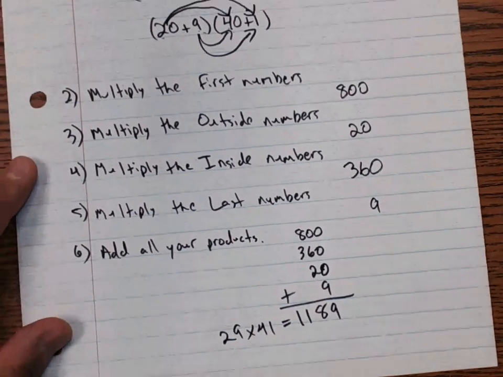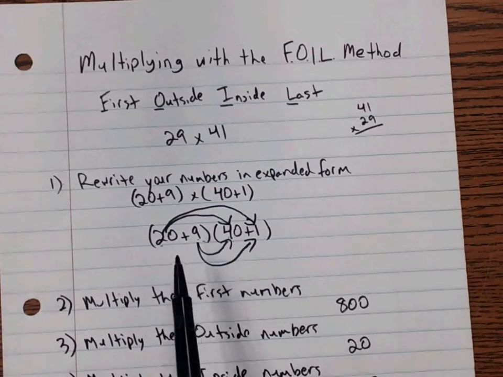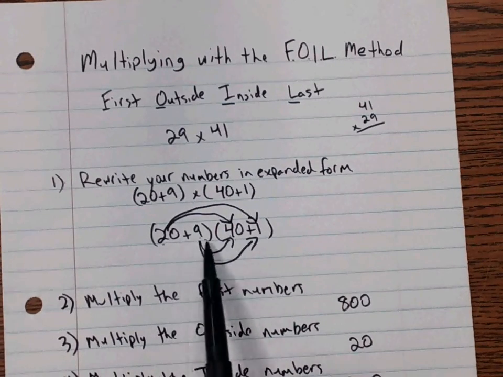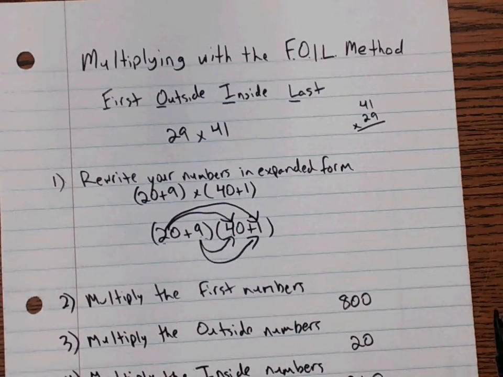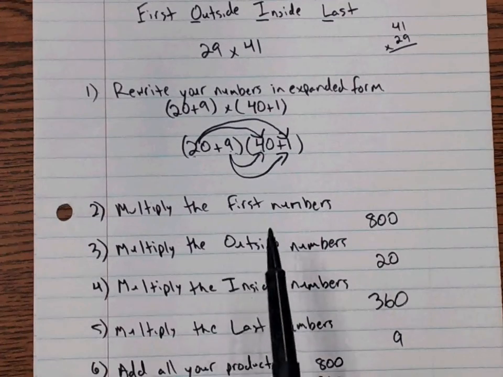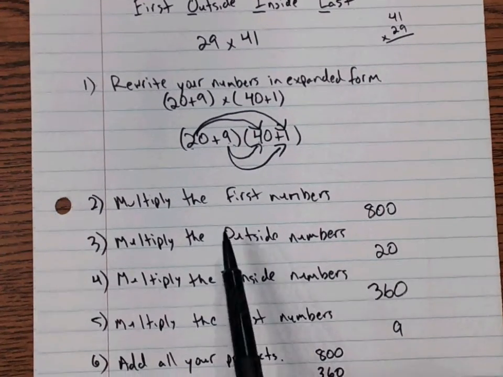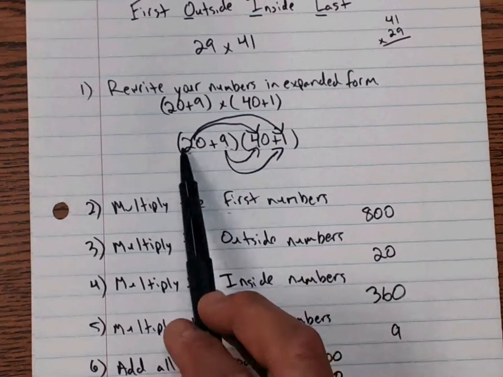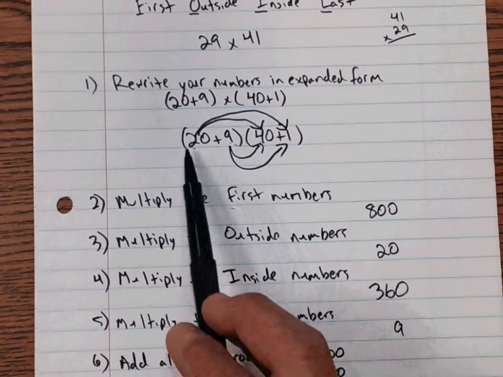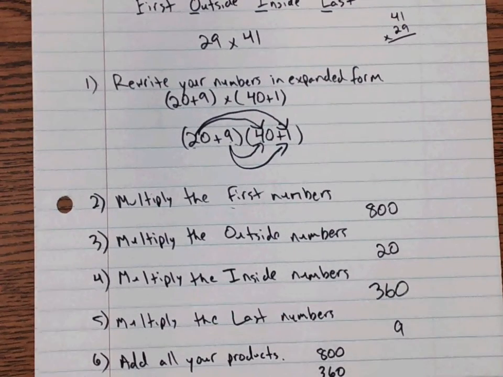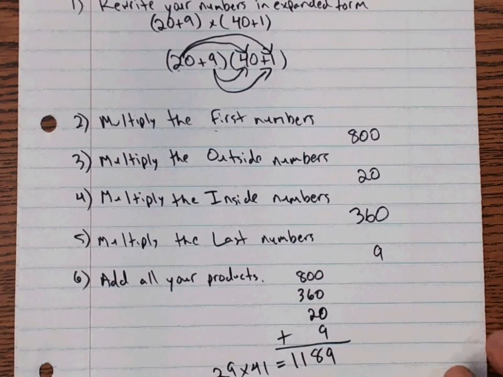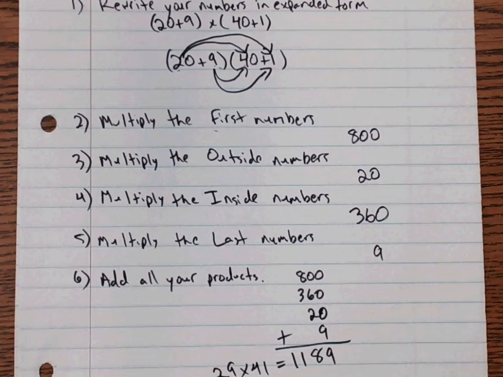Okay, so just quickly go back over what we did. We rewrote our numbers in expanded form, and then we just followed the FOIL method by multiplying our first numbers of each pair, the outside numbers of each pair, the inside numbers, and the last numbers of each pair. So this is a way of just kind of breaking up and making the multiplication easier.